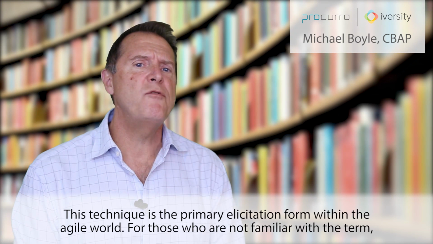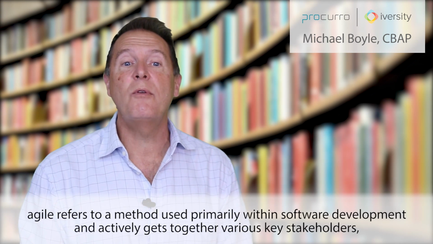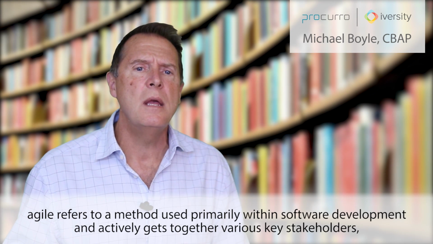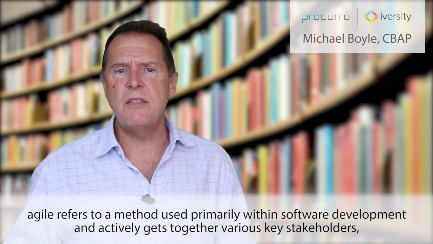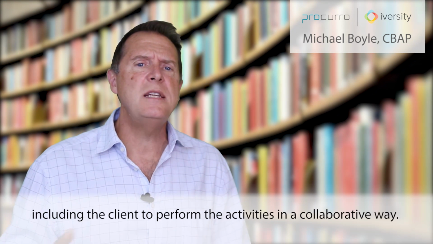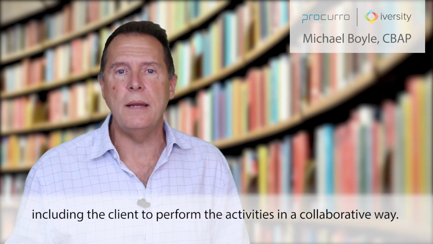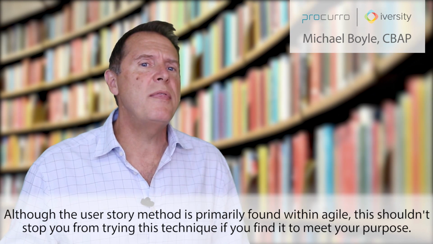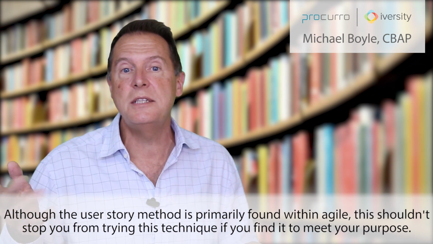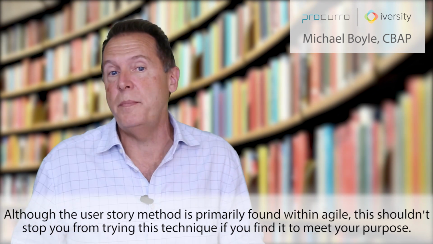For those who are not familiar with the term, Agile refers to a method used primarily within software development and actively gets together various key stakeholders, including the client, to perform the activities in a collaborative way. Although the user story method is primarily found within Agile, this shouldn't stop you from trying this technique if you find it to meet your purpose.